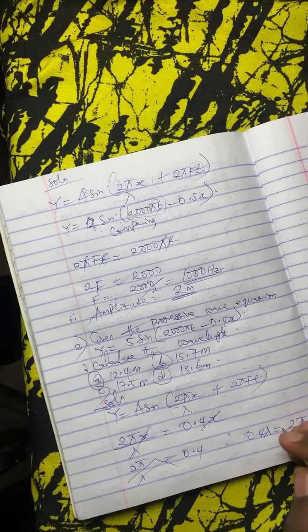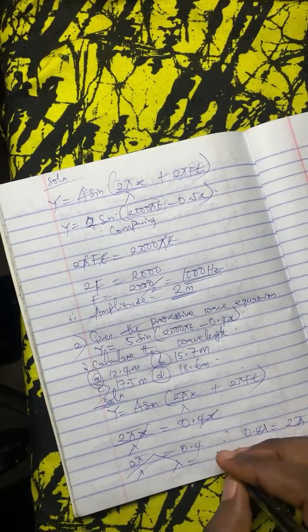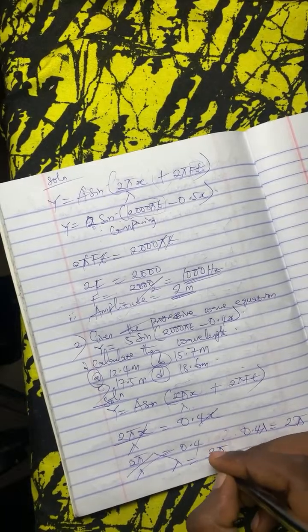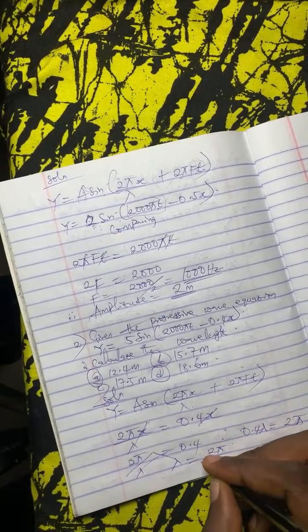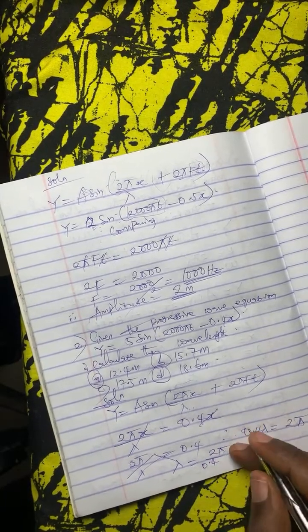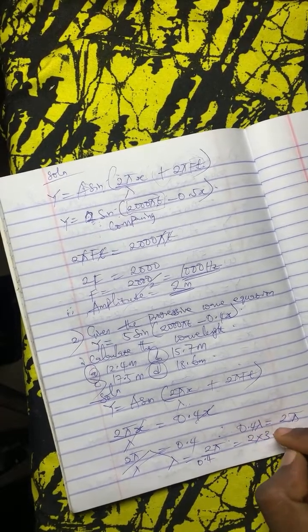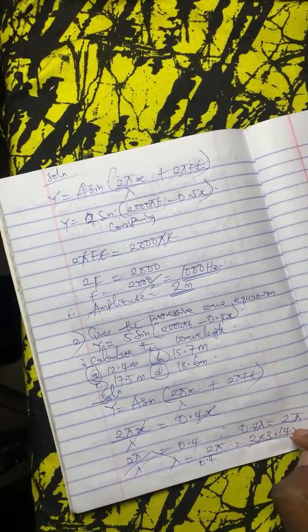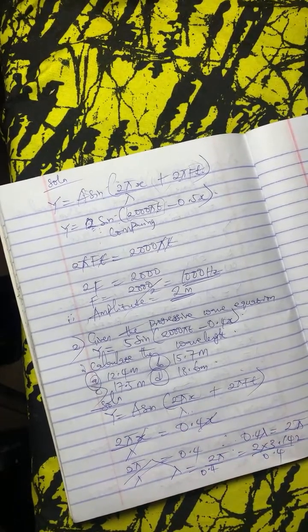Are we together now? So I will say lambda will be equal to 2 pi over 0.4, not over 4. What is pi? Pi is 3.142. So I will say 2 times 3.142 over 0.4. Are we following what we're doing here?